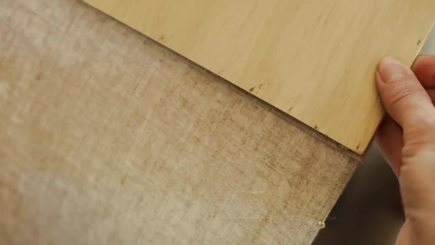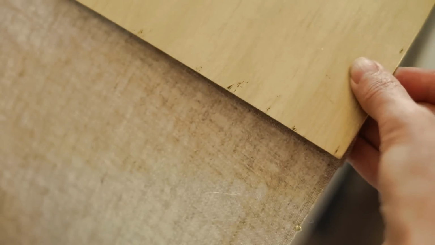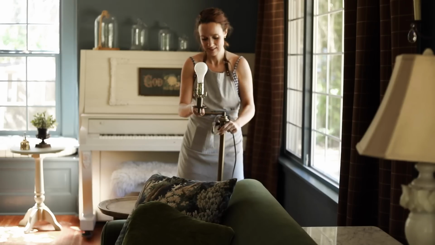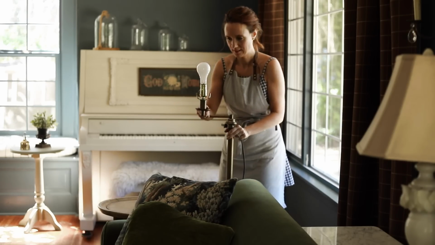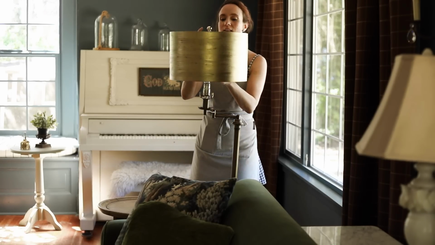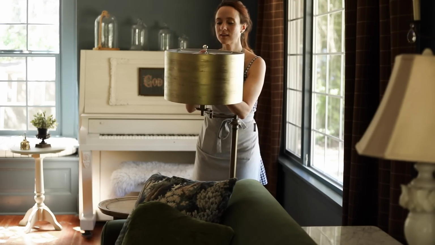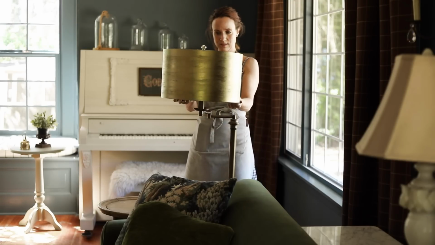Now, if you're a little bit better at geometry than me, you might be able to do a different shape of a lampshade, but if you're just starting out, go with the drum. It's called the drum style, and that just means the circumference of the shade is the same at the top of the shade as the bottom. So you're just cutting a rectangle to put around it.